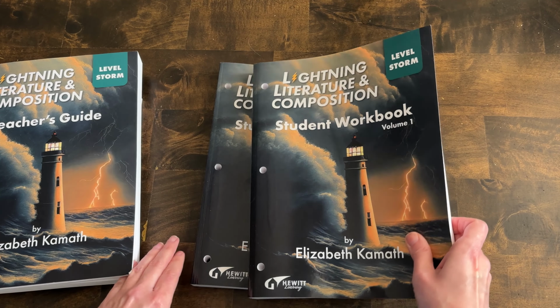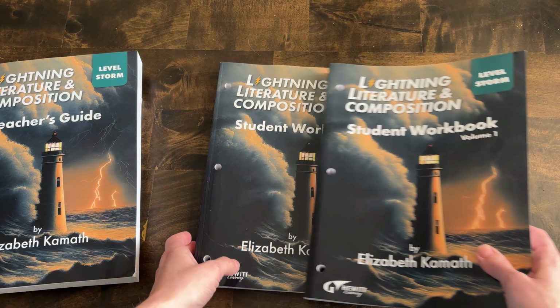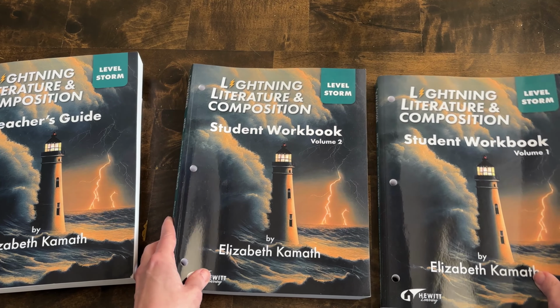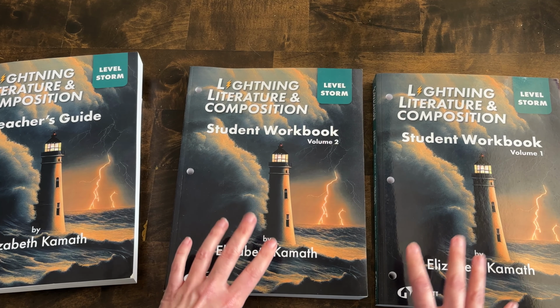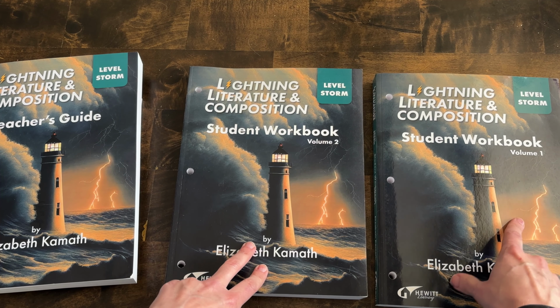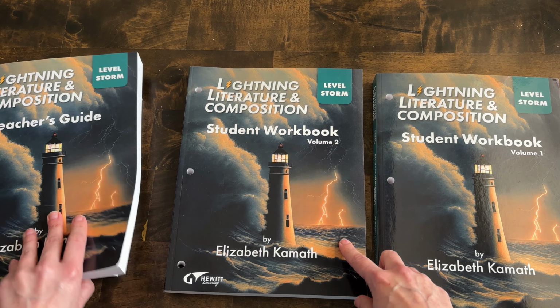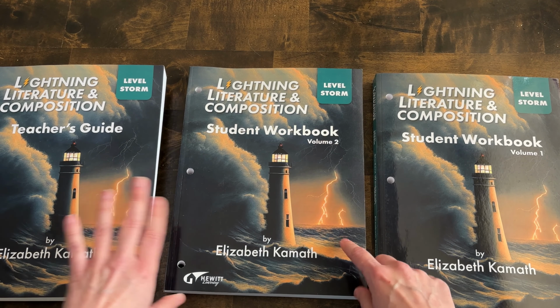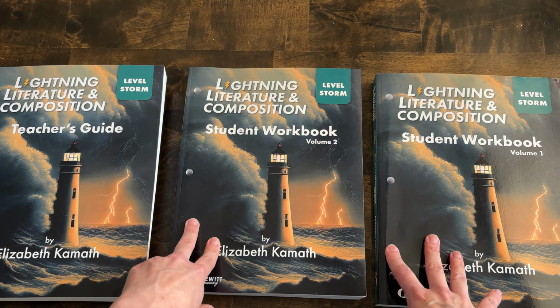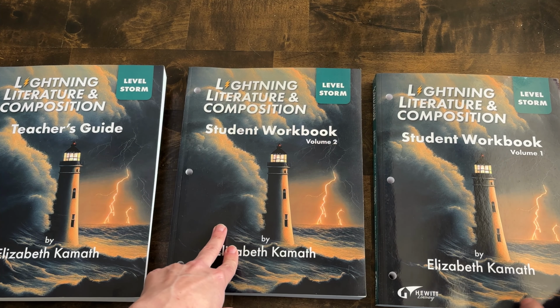First, I'm going to give you a look inside the student book. With Lightning Literature level Storm, you get 2 student books, volume 1 and volume 2, and then your teacher's guide, and then your Rainy Day Reader. Those are the main components of this course. And then there are novels that you would get as well.